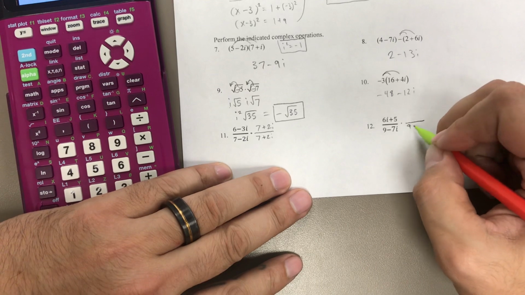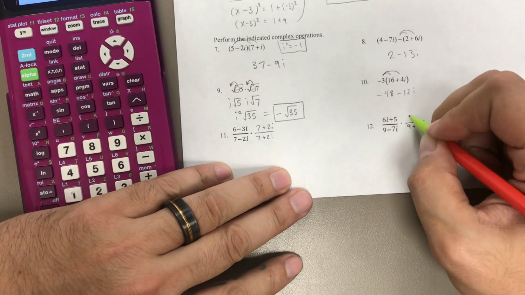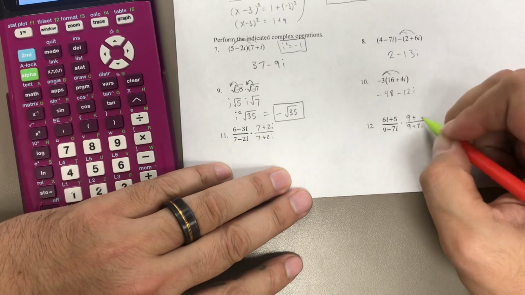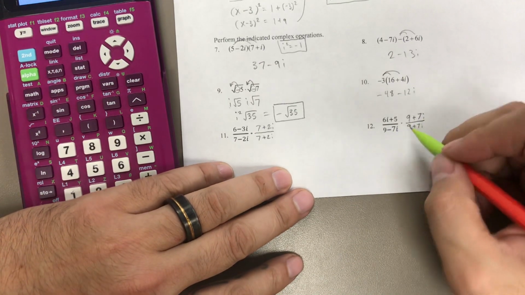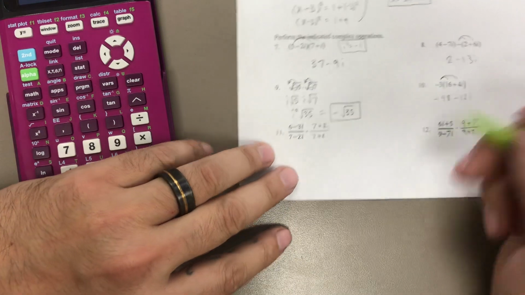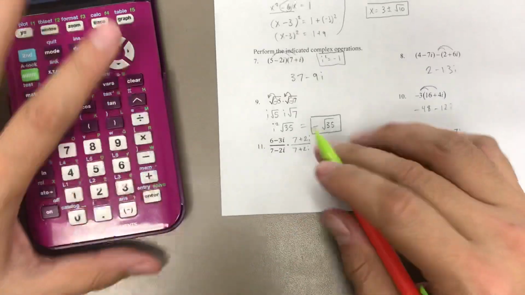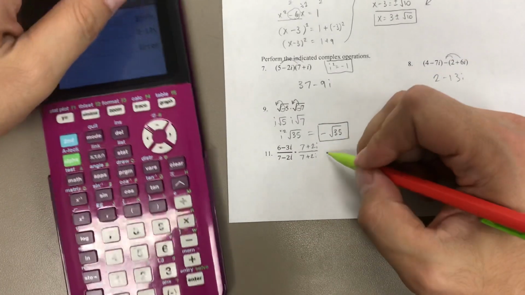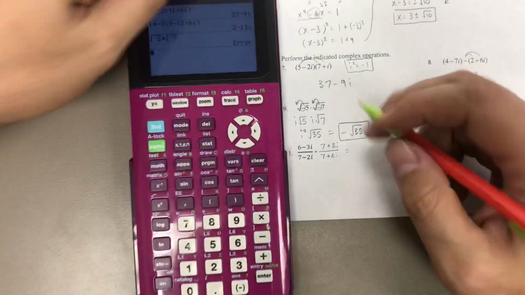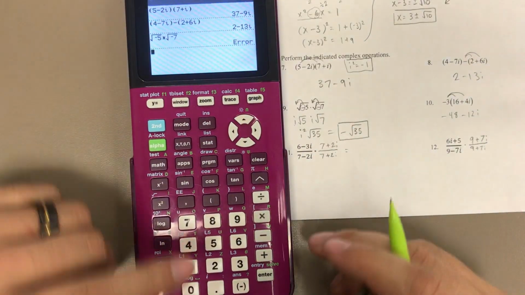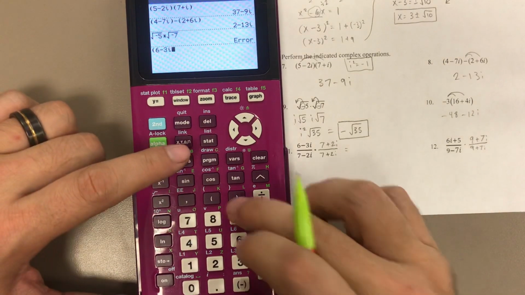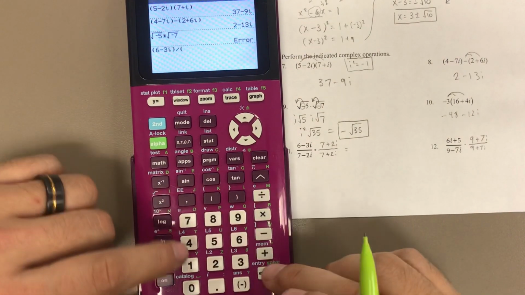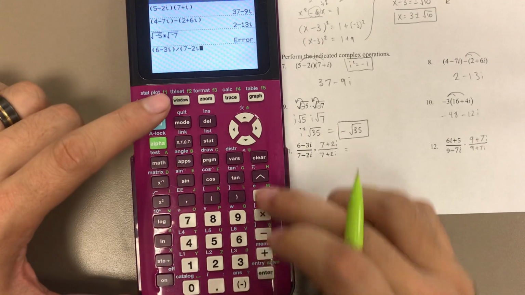Number 12, same thing, multiply by the complex conjugate. In this case, it would be 9 plus 7i. The complex conjugate is just simply the opposite sign of whatever you're doing. So if you're subtracting, you add. If you're adding, then you subtract, same thing. So when we type this into our calculator to divide, here's what we do. We have to make sure that the numerator and denominator are in parentheses. So parentheses 6 minus 3i divided by parentheses 7 minus 2i.